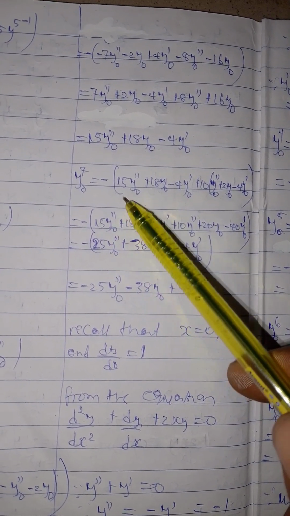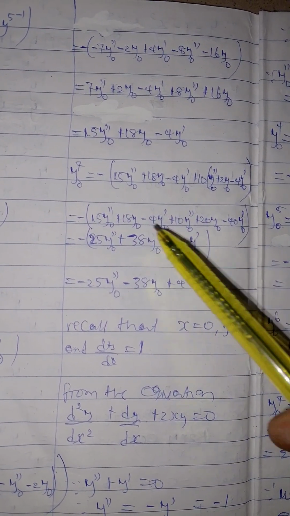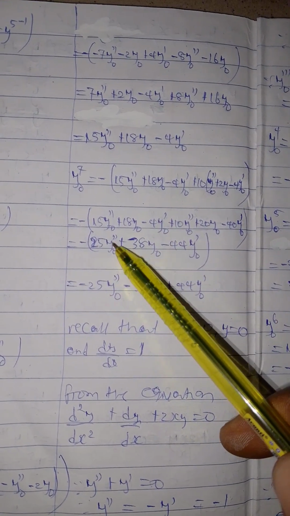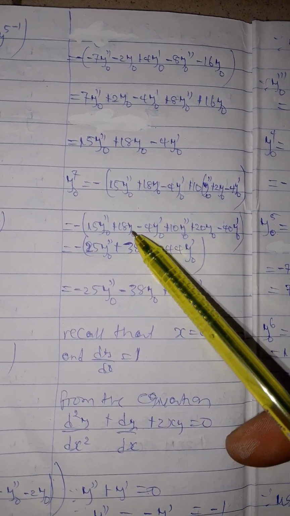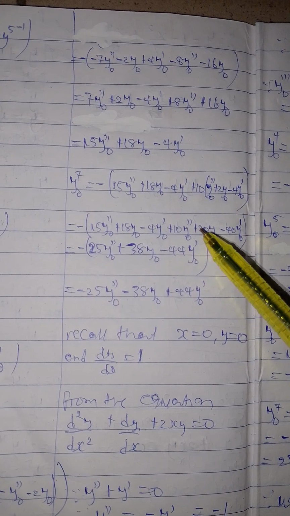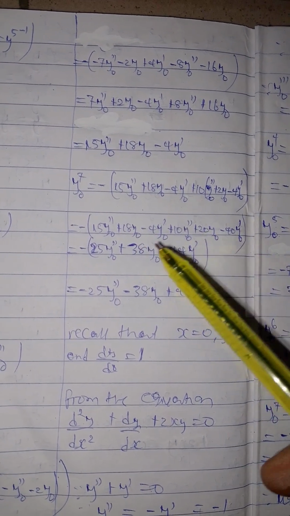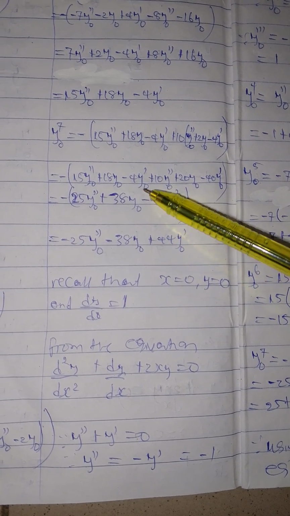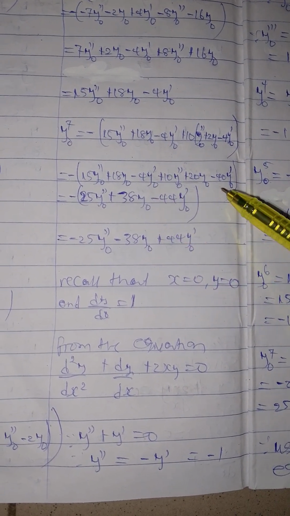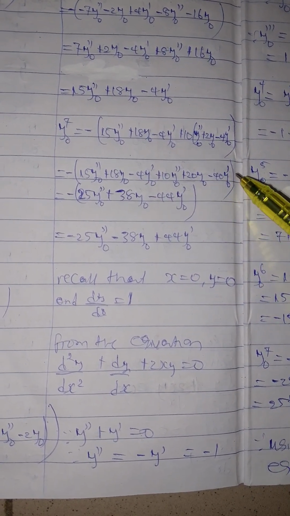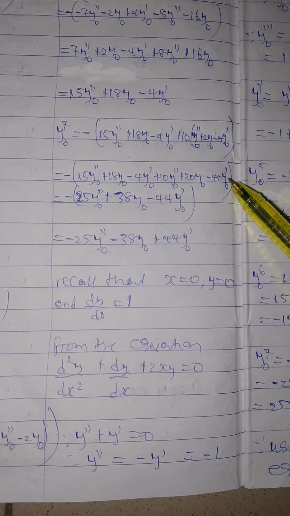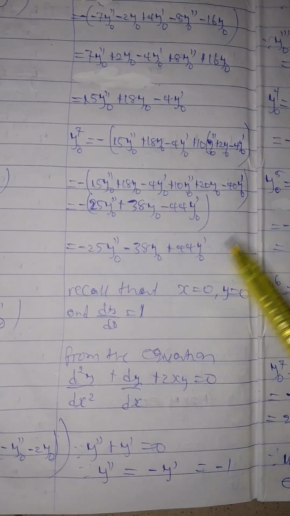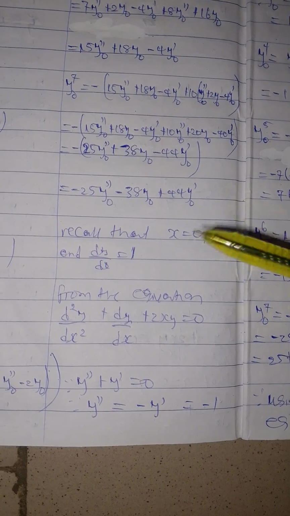I have y prime naught, right? So 15 plus 10 will give you 25 y prime naught. Then what again? I have y naught. I have y naught. So 18 plus 20 will give you what? 38 y naught. Then what again? I have y prime naught, and then I have y prime naught. That will give minus 4 to give you what? Minus 44 y prime naught. So therefore that is the answer for y7.